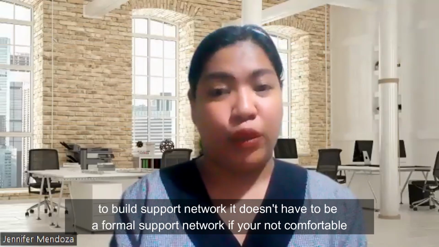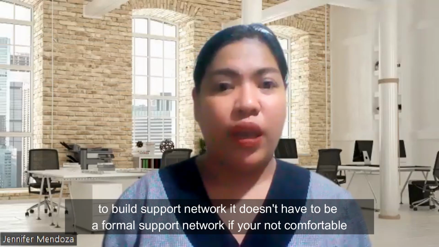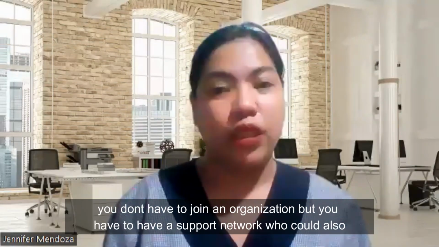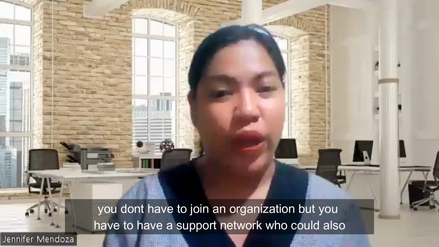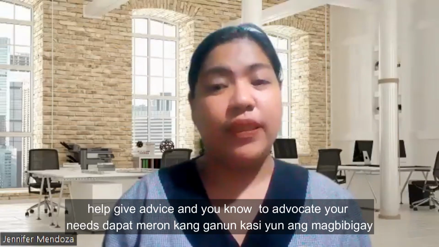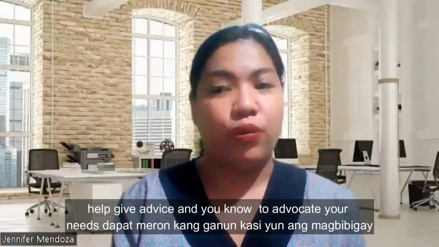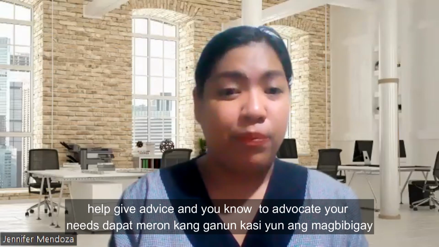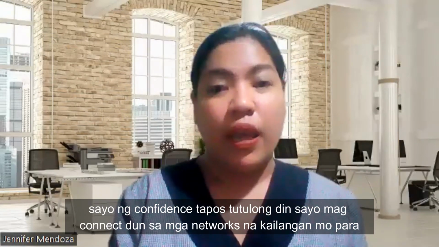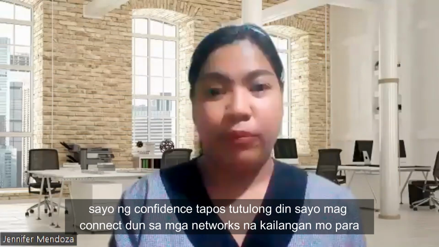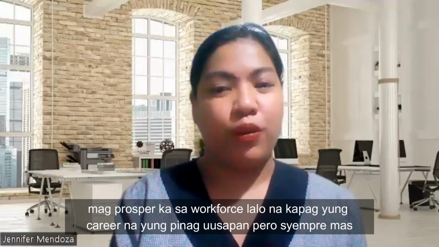Next is to build a support network. It doesn't have to be a formal support network. If you're not comfortable, you don't have to join an organization, but you have to have a support network who can also help give advice and help advocate for your needs. Dapat meron kang ganun. Kasi yun yung magbibigay sa'yo ng confidence, tas tutulong din sa'yo na mag-connect dun sa mga networks na kailangan mo para mag-prosper ka sa workforce. Lalo na pag yung career yung pinag-uusapan.